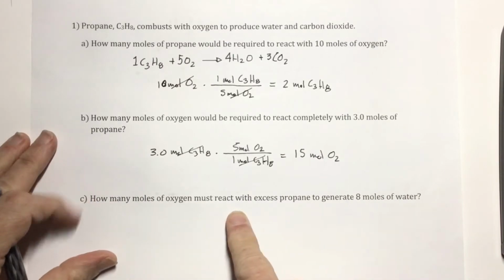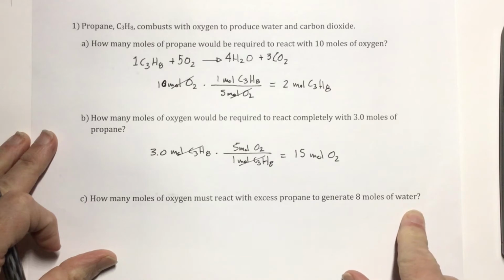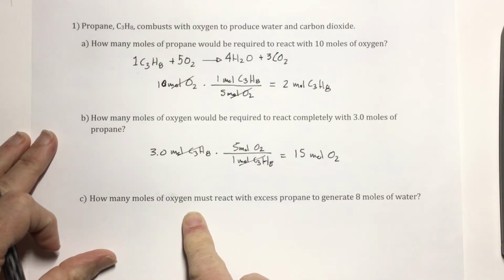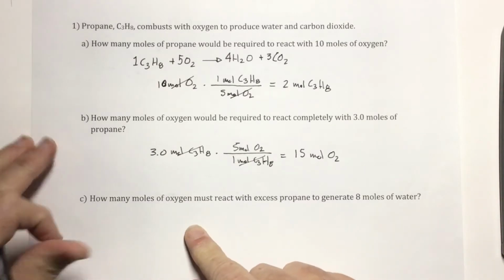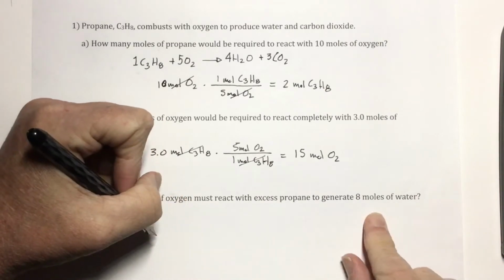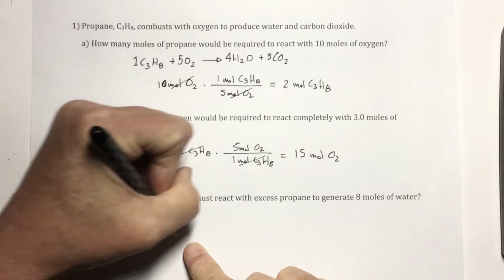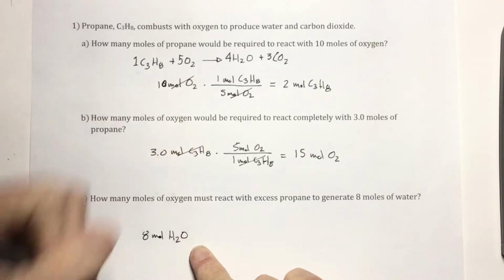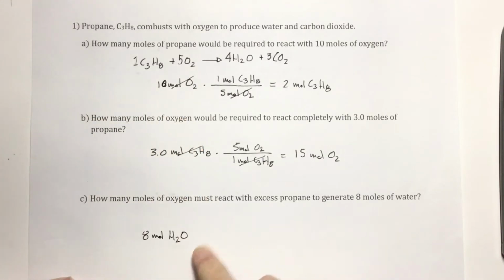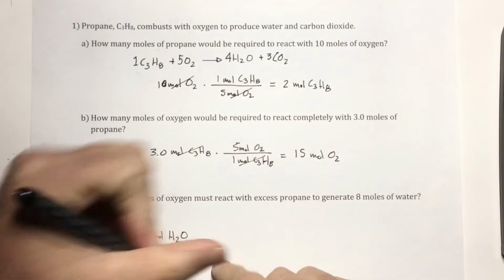And finally, how many moles of oxygen must react with excess propane to generate 8 moles of water? All right. So I'm going to start with what I know. 8 moles of water, 8 moles of H2O. I'm trying to find how much oxygen that will need. So I just need to convert that using my balanced formula to oxygen.